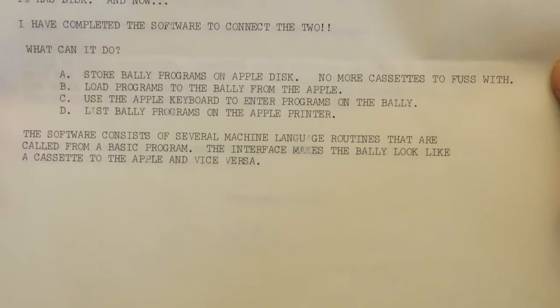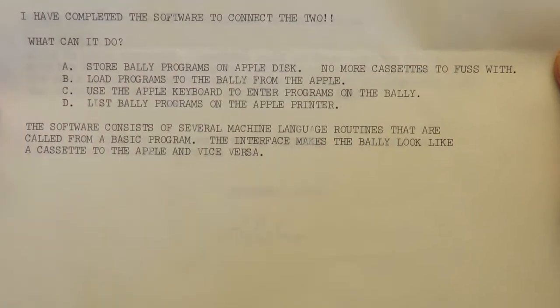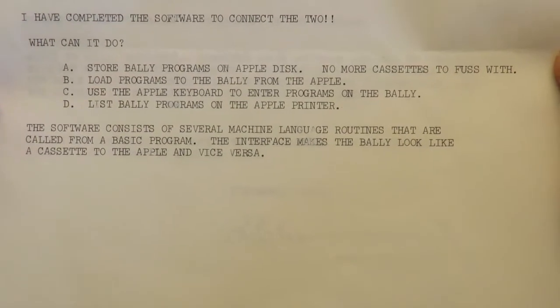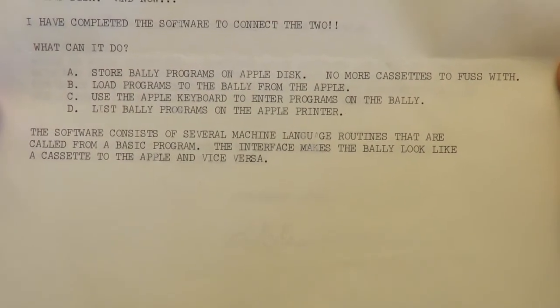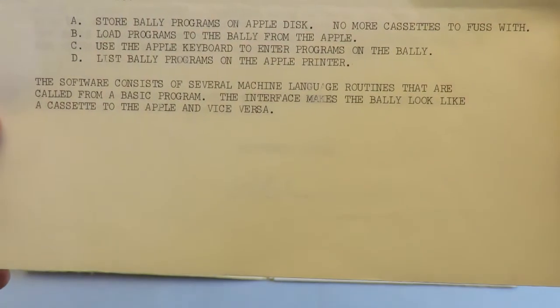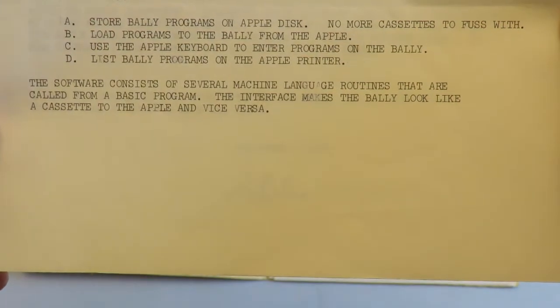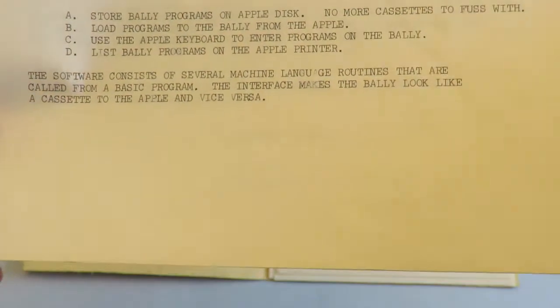What can it do? Store Bally programs on an Apple disk. No more cassettes to fuss with. Load programs to the Bally from the Apple. Use the Apple keyboard to enter programs on the Bally. List Bally programs on the Apple printer. The software consists of several machine language routines that are called from a BASIC program. The interface makes the Bally look like a cassette to the Apple and vice versa.